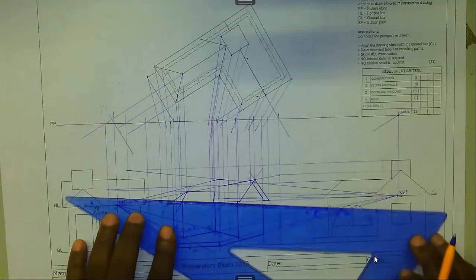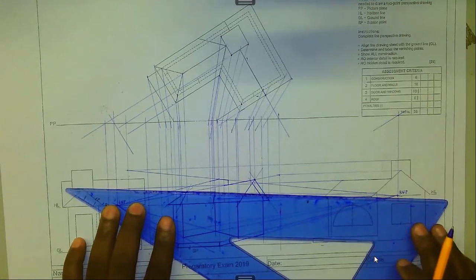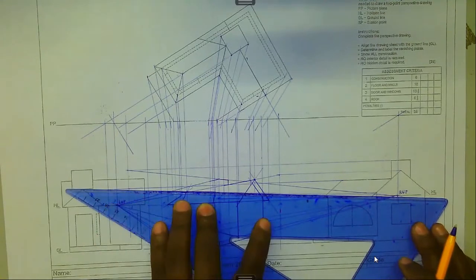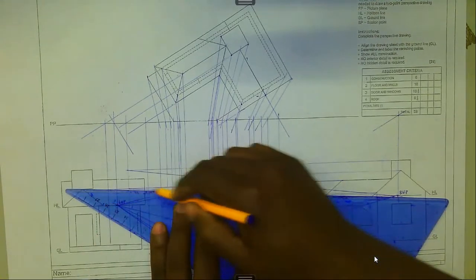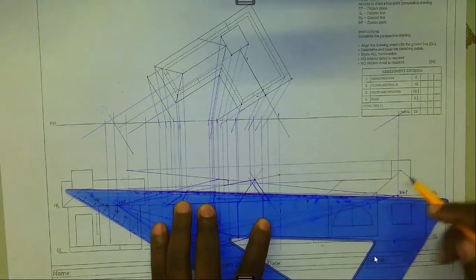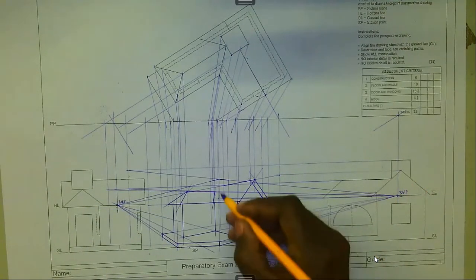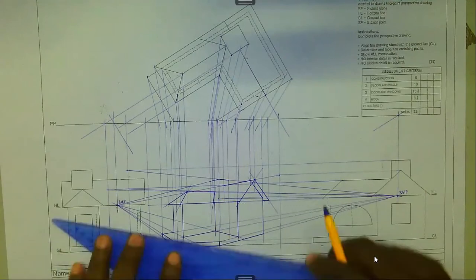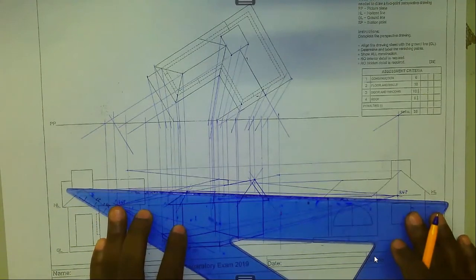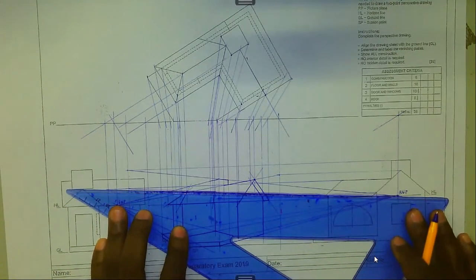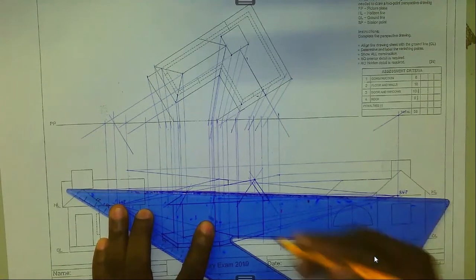This has to be taken to the right vanishing point, where it would meet. Every time when you're not sure, you verify, because in perspective, there are so many lines, you verify.